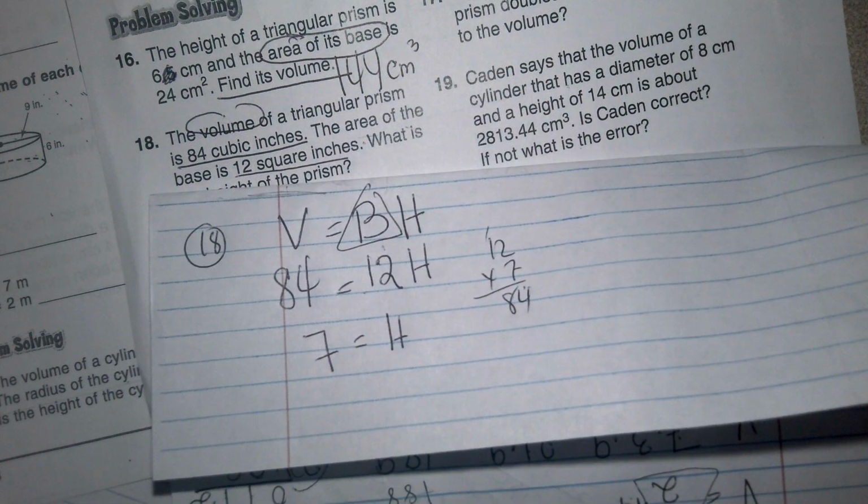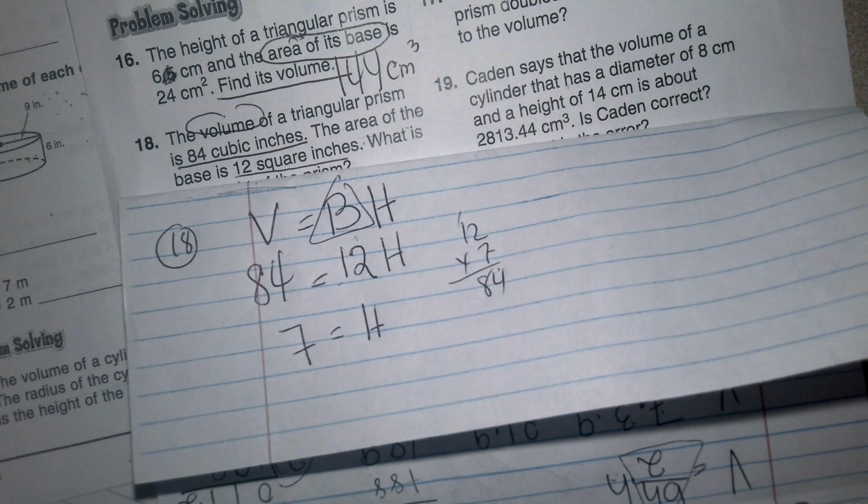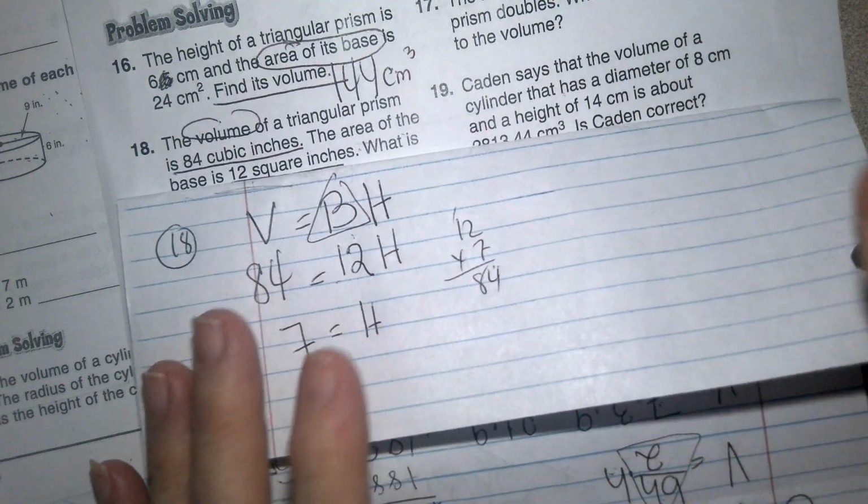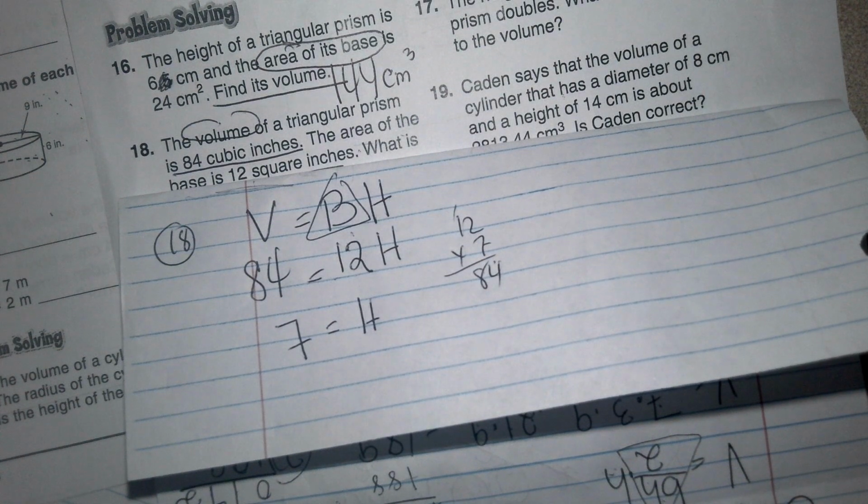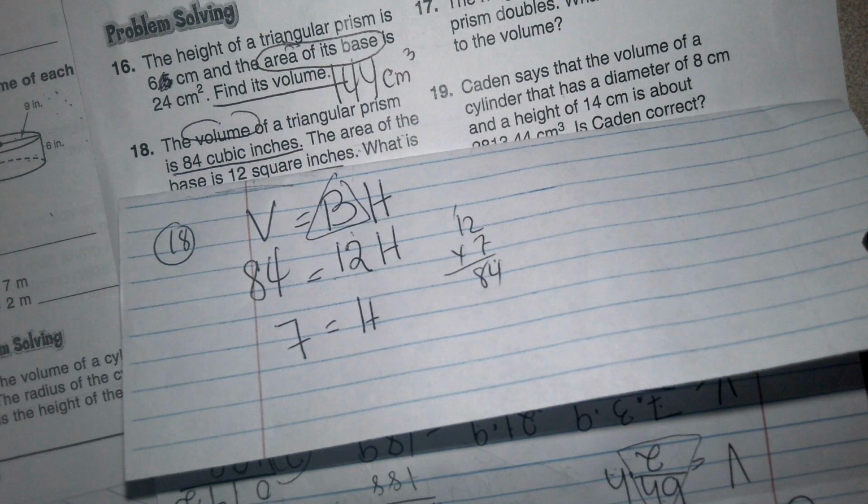Okay, so that is it for today. Put this paper away, and I'll pick it up tomorrow after we go over the cylinder. And Jesse, could you go ahead and turn on the light, please?